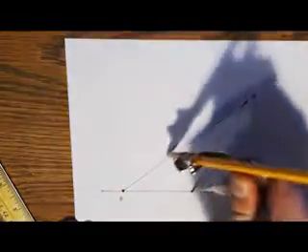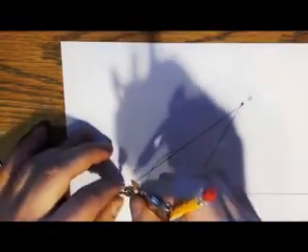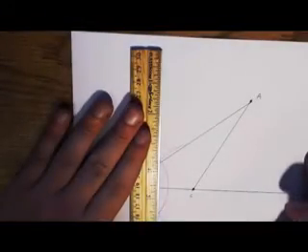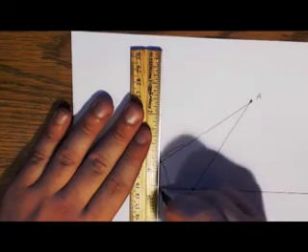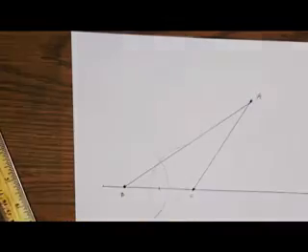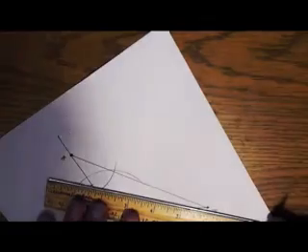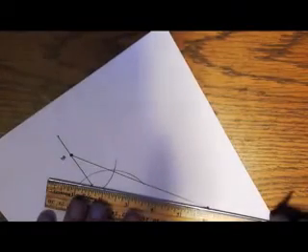We again use our compass and draw those partial circles about point B and C, and then use our straight edge against the intersections of those two circles to find our midpoint. We connect that midpoint to the opposite vertex.